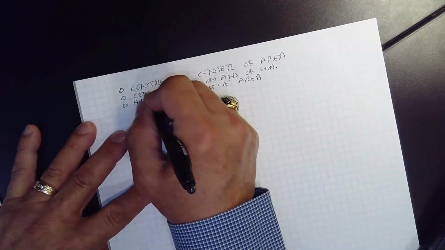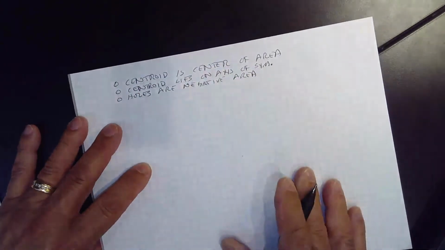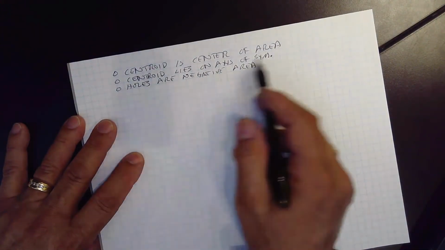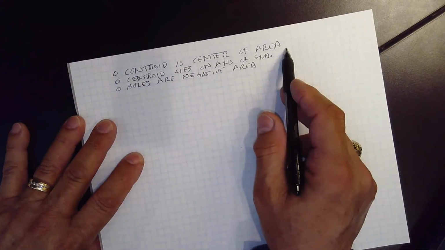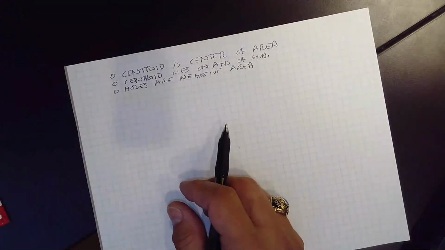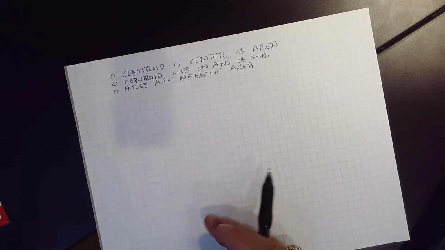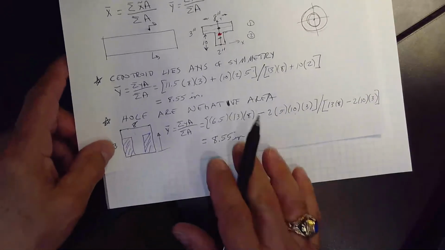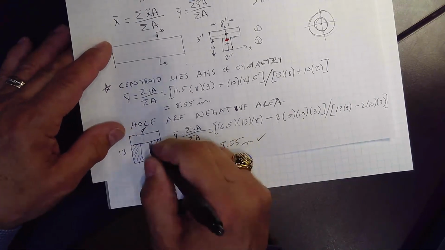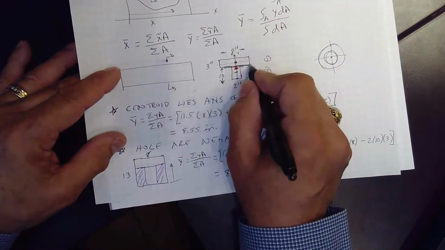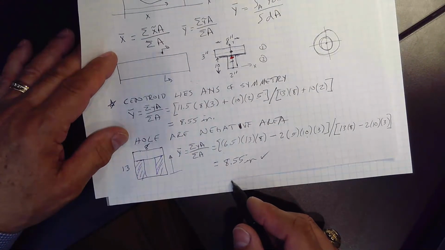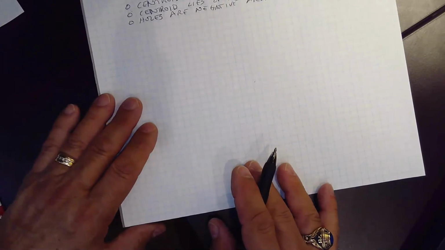This would be centroid. There. All right, so holes are negative area. Centroid lies on the axis of symmetry. Centroid is the center of the area. Great. And we also saw that we can do things in parts, right? See that? We can take this and we can divide it up into pieces that we know the answer to, like we did here, and we can sum up those parts. Okay.